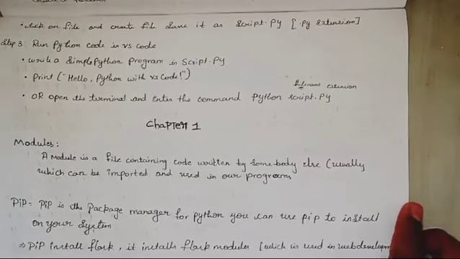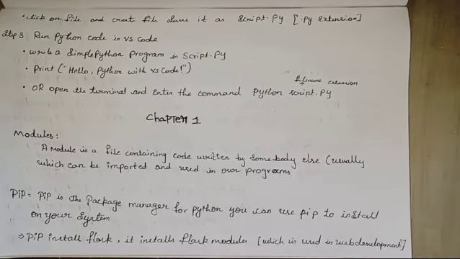As an important topic, modules will come in this chapter. Modules. A module is a file containing code written by somebody else, usually, which can be imported and used in our program to execute programs.